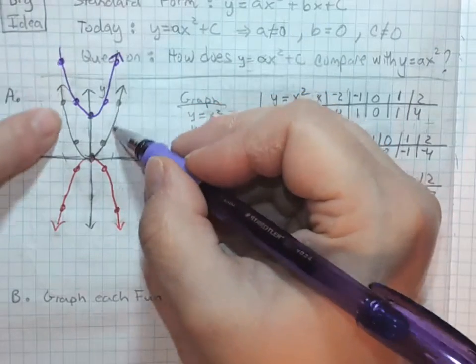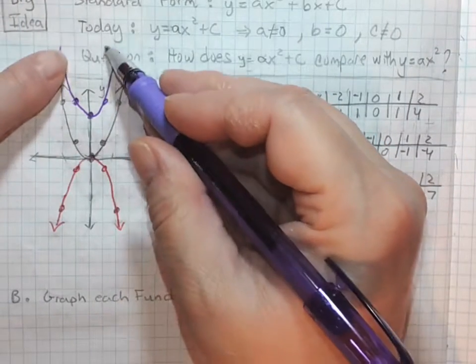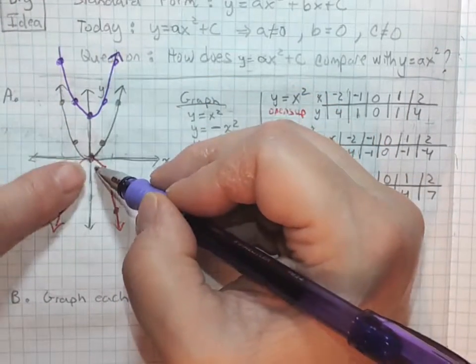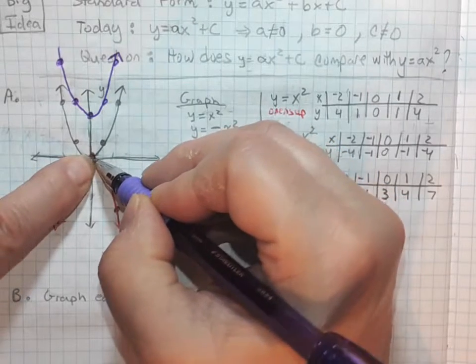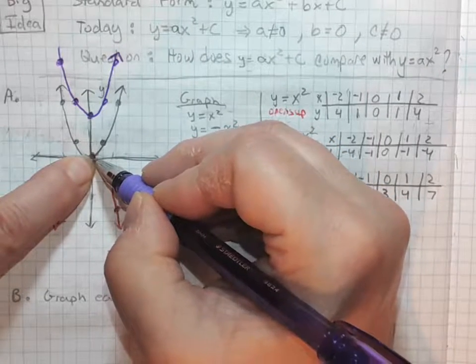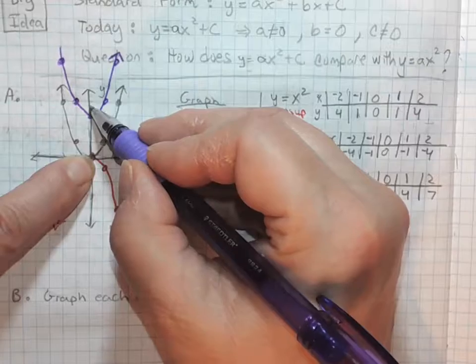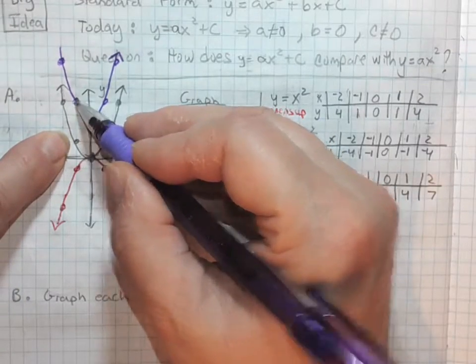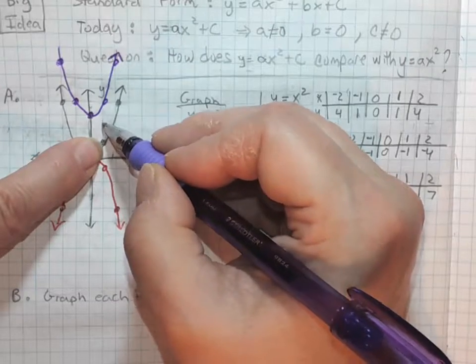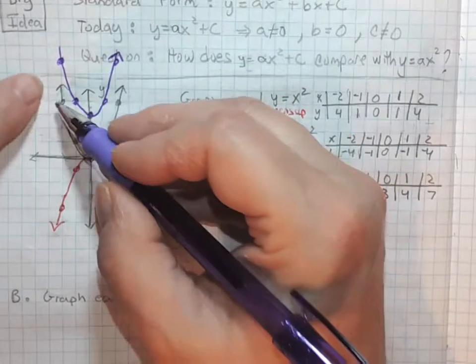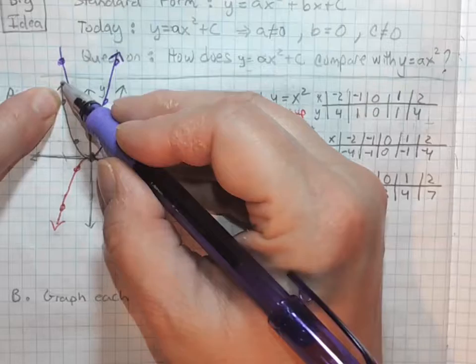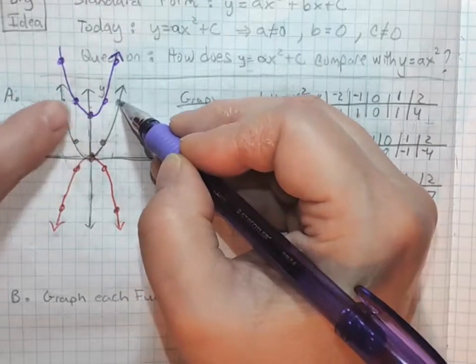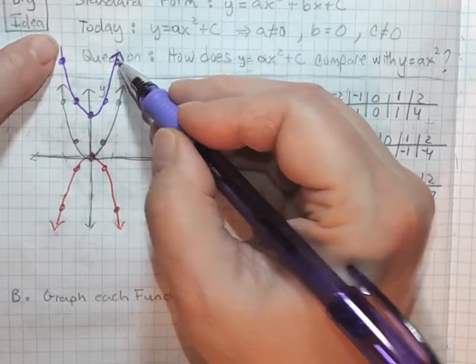So it's the same thing as this one, just pushed up. And notice that the origin, which was my vertex on the first parabola, is now at 3. This point is now moved up 3. This point has moved up 3. And how about this one? 1, 2, 3. Yeah, both of these have moved up 3 units.